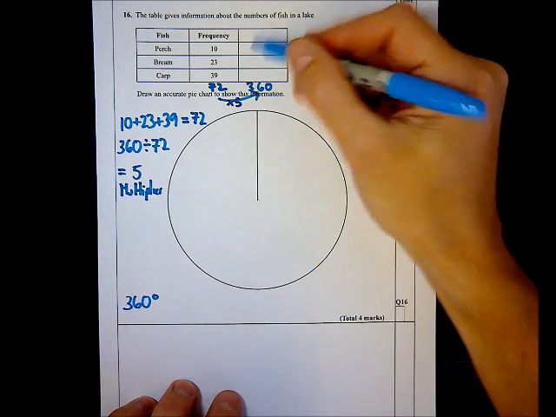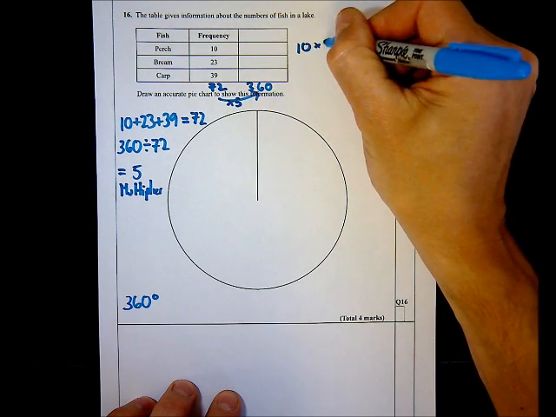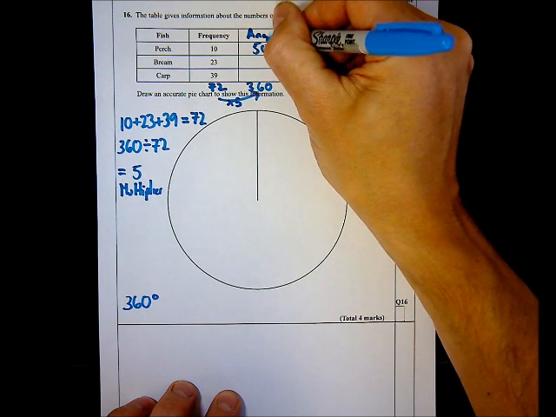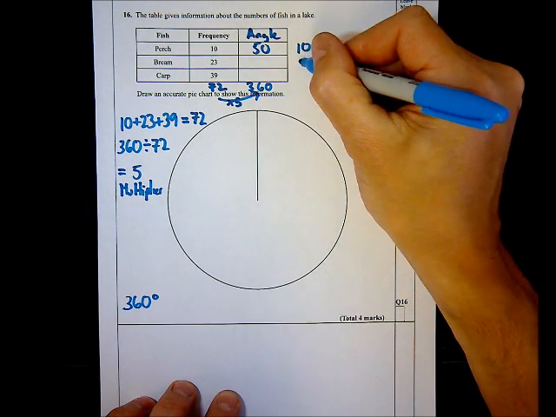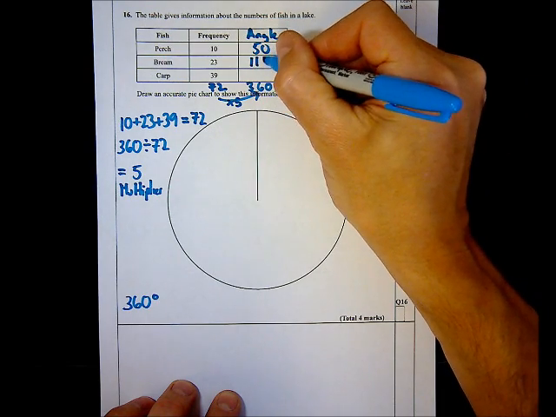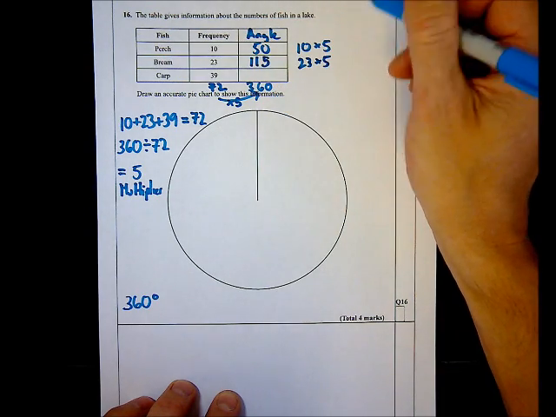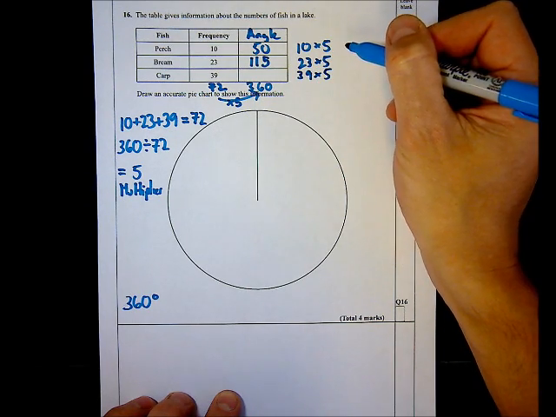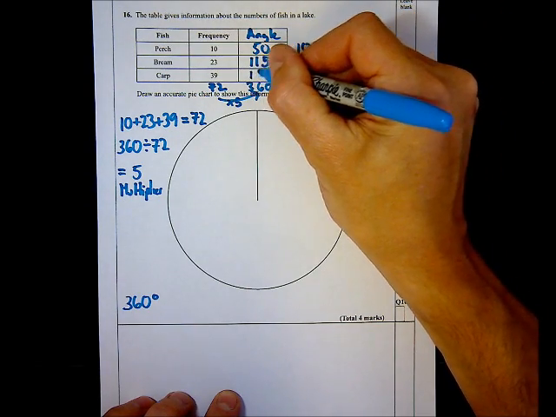So here I need to do 10 times 5, which would get me 50, and this would be my angle in the pie chart. Here I need to do 23 times by 5, which would be 115, and again, if you need to use your calculator you can do. And here I'll be doing 39 times by 5. In that case, that would be 195 degrees.